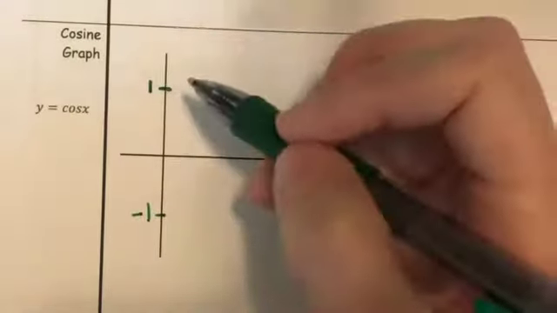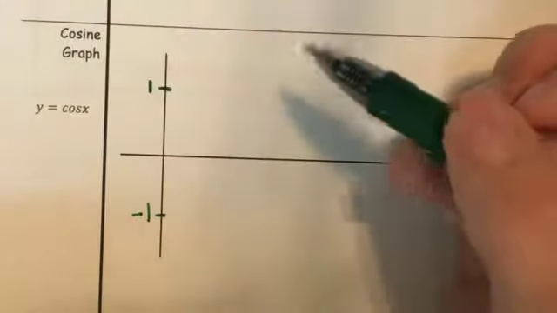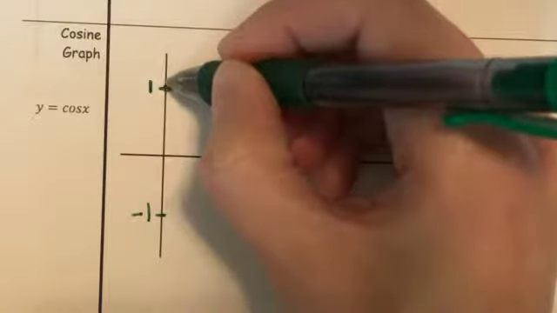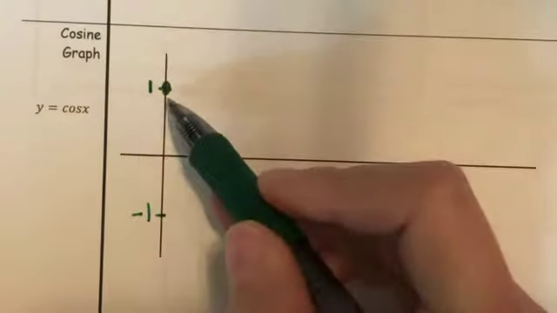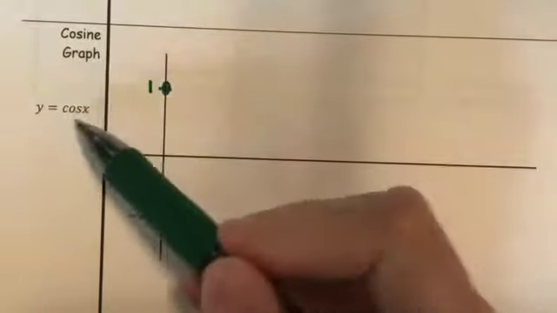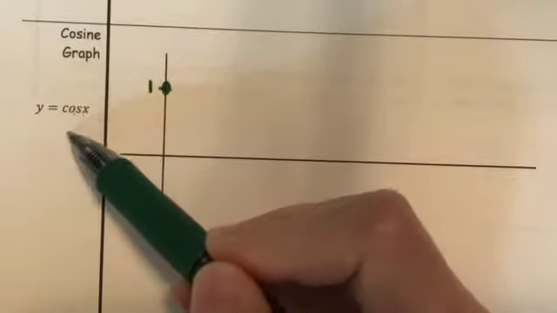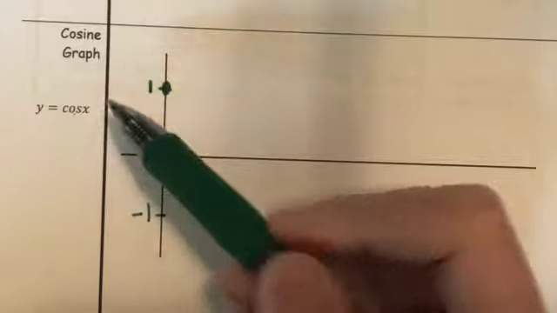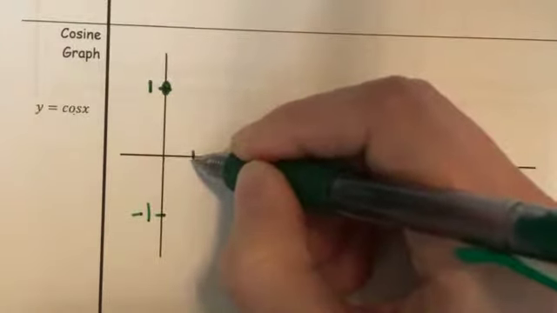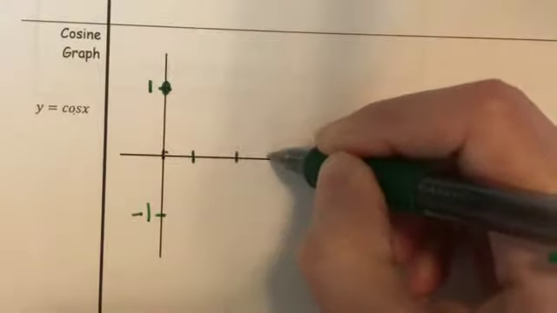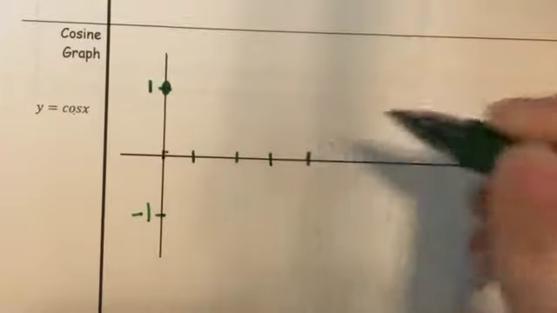The difference between the cosine and the sine graph is that our sine graph started at 0, 0. Our cosine graph is going to be starting at 0, 1. The reason why is if I were to create a table and I found cosine 0, if I plugged in 0 for x, you would get 1, because cosine of 0 is 1. So that's where this point comes from, okay? And then I would put my 4 marks again, because I have a mark here, 1, 2, 3, 4, and then my 5th mark, okay?